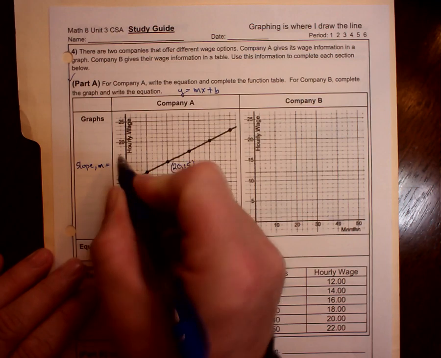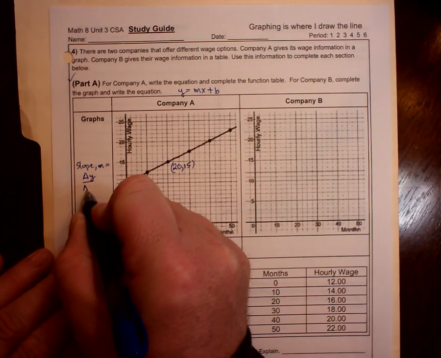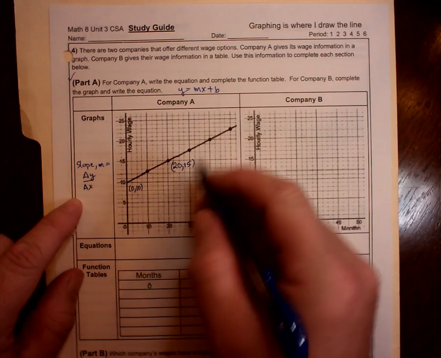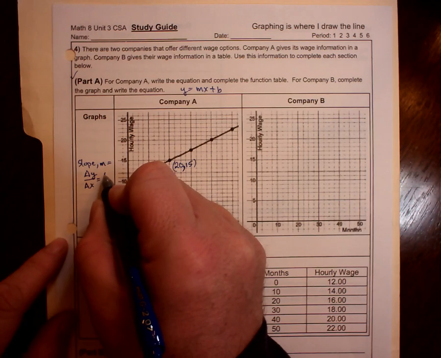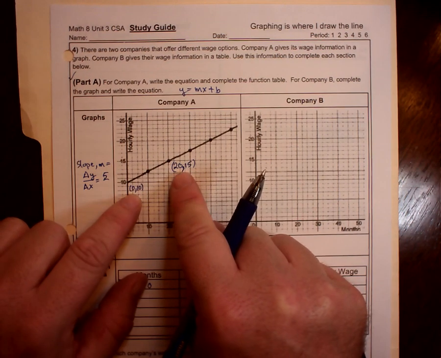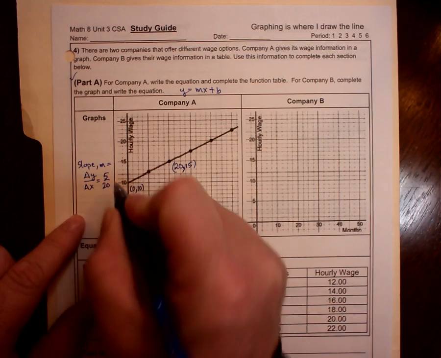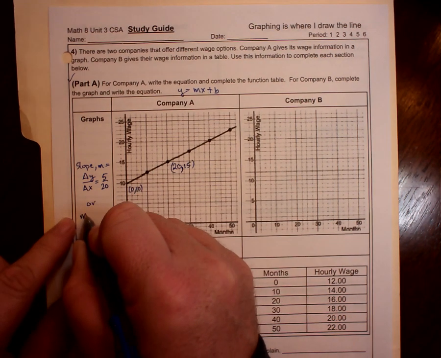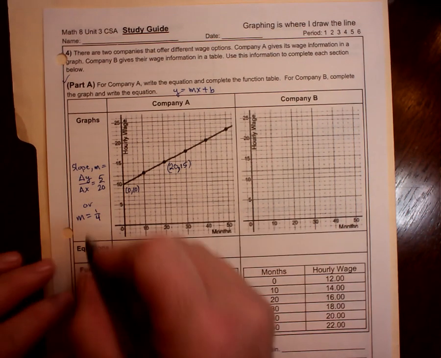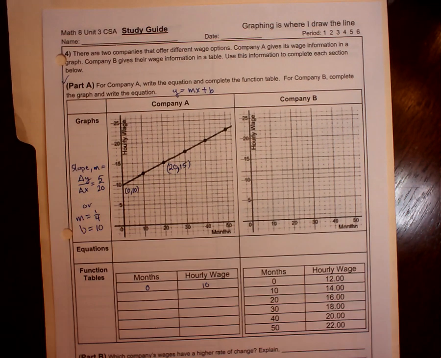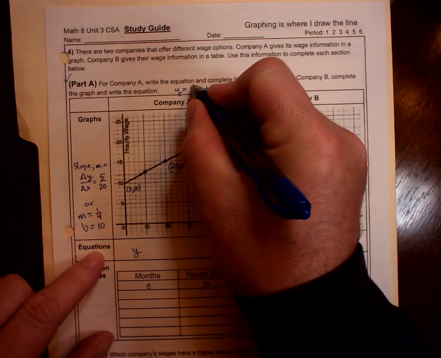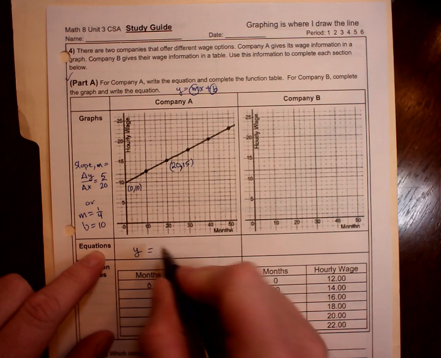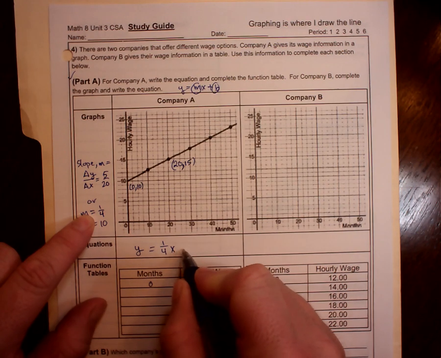So the slope is m, and it's equal to the change in y over the change in x. The change in y changes by plus 5 for every change in x, 20. Or I could write as m equals 1 over 4. And I know b equals 10. I need to write that equation. Y equals mx plus b. We're looking for slope and y-intercept. 1 over 4x plus 10.